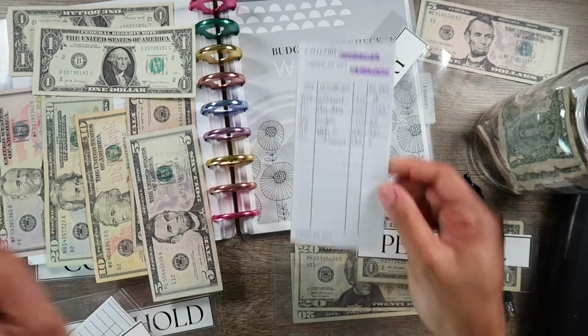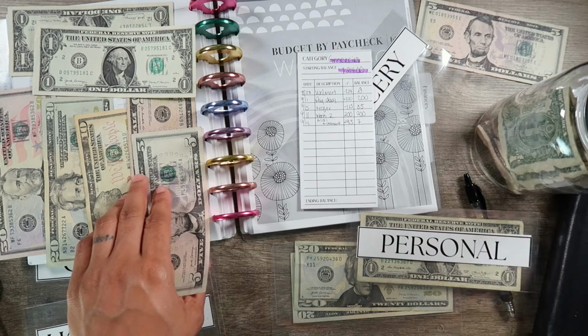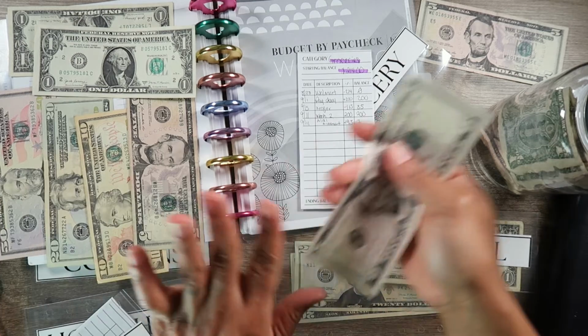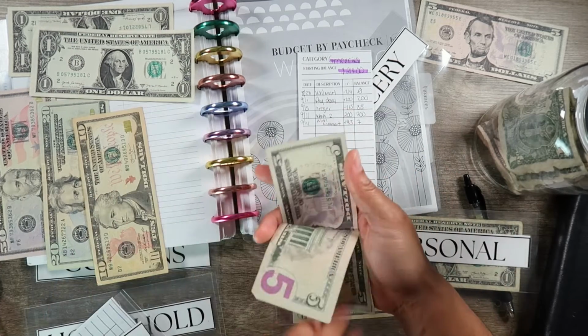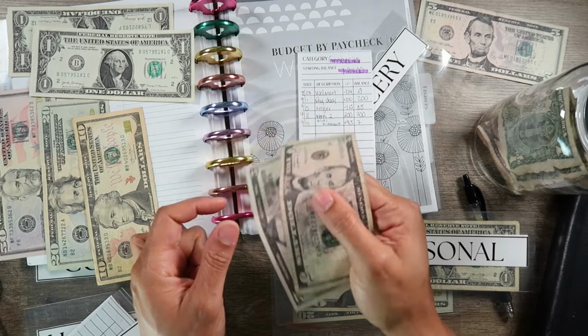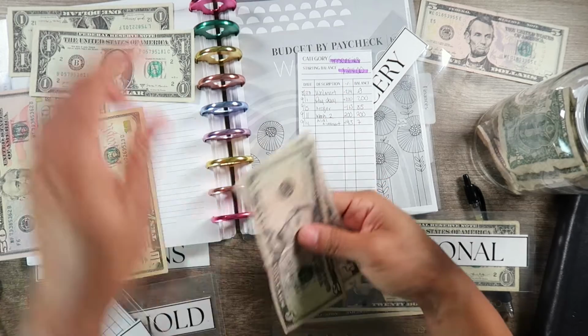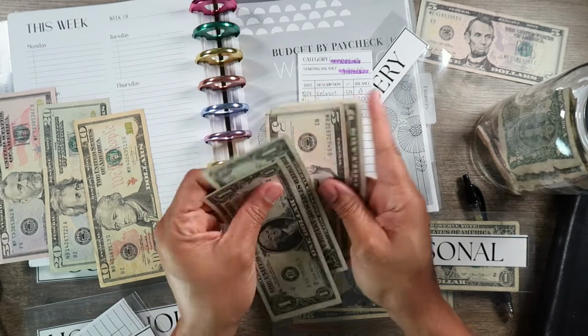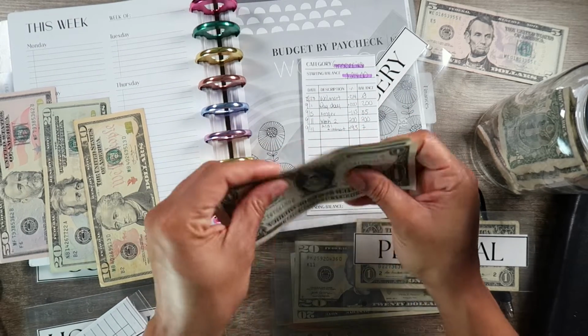So let's go through that now. Cool. So I have 2 fives for the $5 savings challenge, and I have $2 for the $1 savings challenge. It's going to go here.